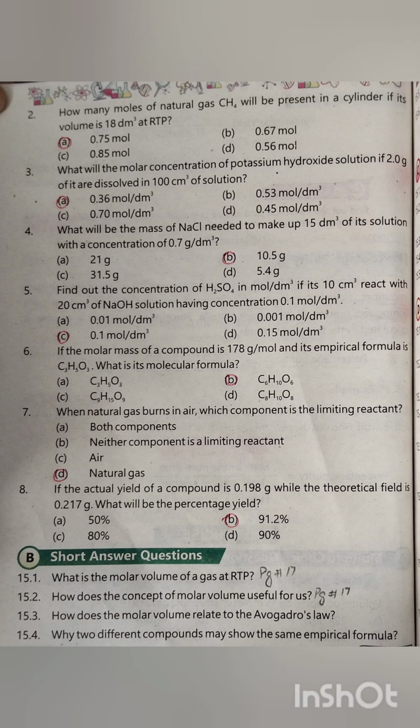MCQ number 8. If the actual yield of a compound is 0.198 gram while the theoretical yield is 0.217 gram, what will be the percentage yield? We learned in this lecture about the percentage yield. By using the percentage yield formula, putting the values, we will get an exact answer of 91.2%. Here our MCQs are finished. Now we'll move forward to our short answer questions.